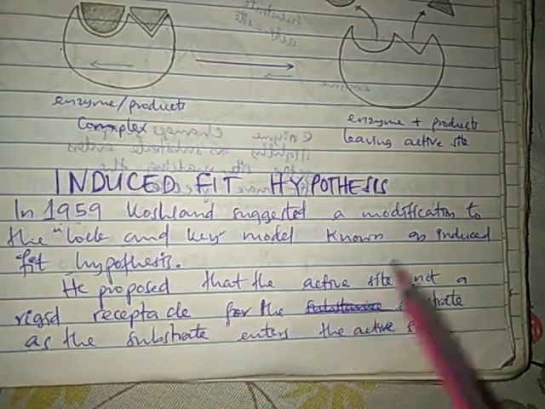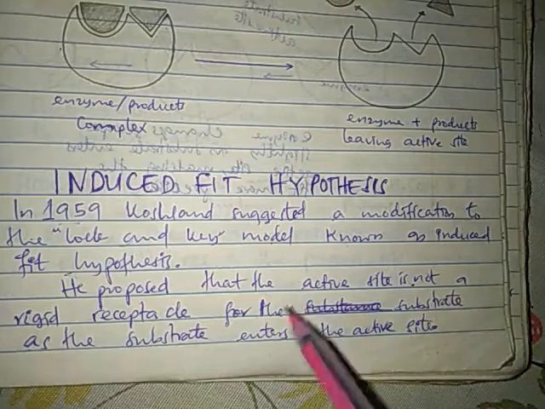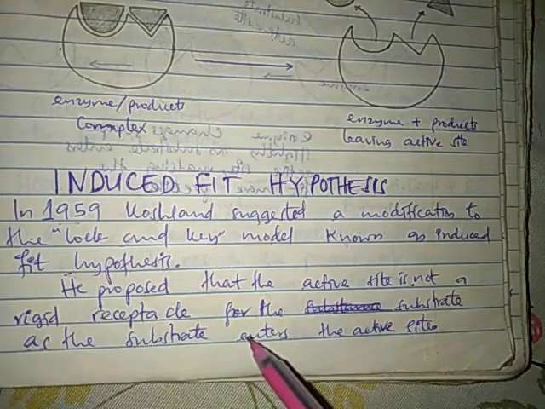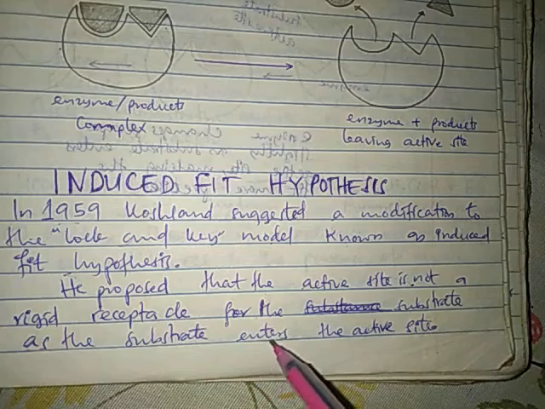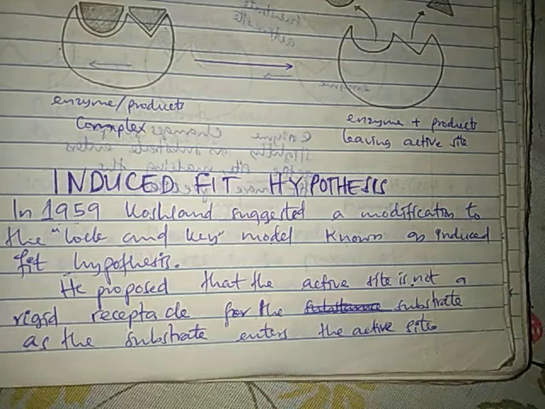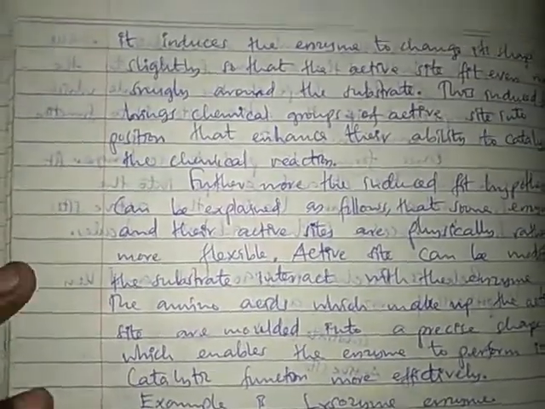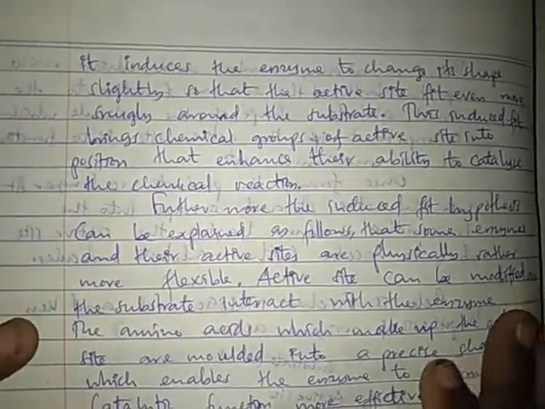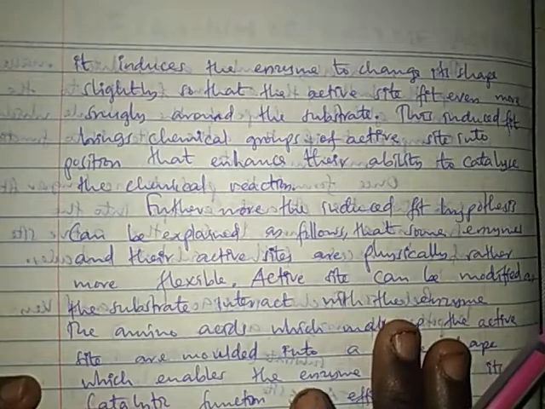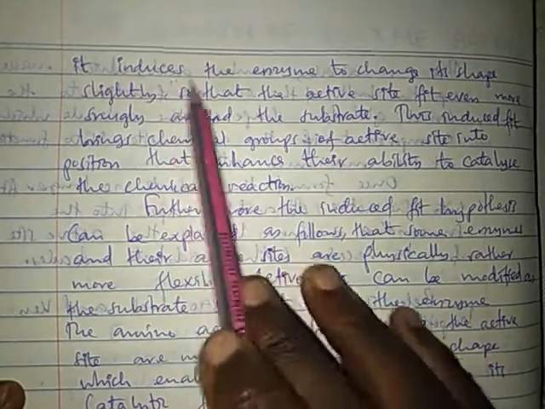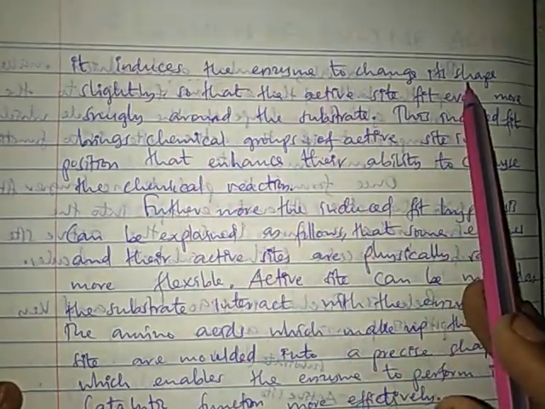He proposed that the active site is not a rigid receptacle for the substrate as the substrate enters the active site. Kwa huyu jamaa alichokisema ni kwamba active site haiko na shape fulani, bali active site inabadilika kutokana na substrate inavyokuwa inaingia. So it induces the enzyme to change its shape.